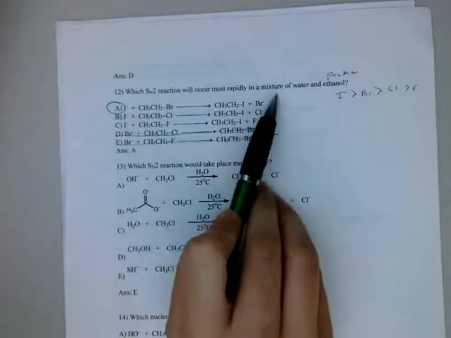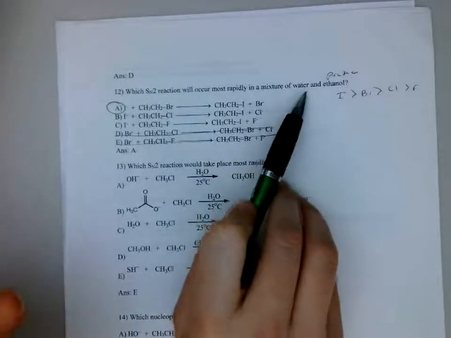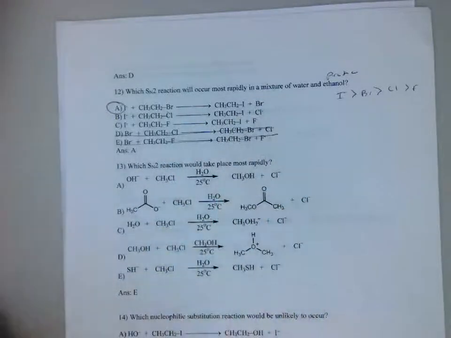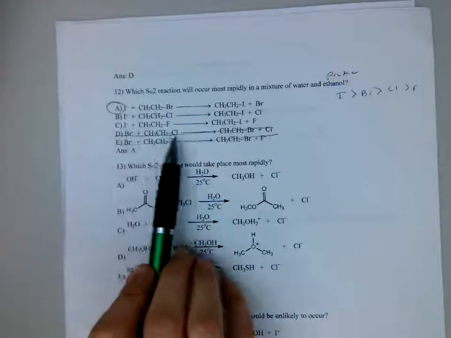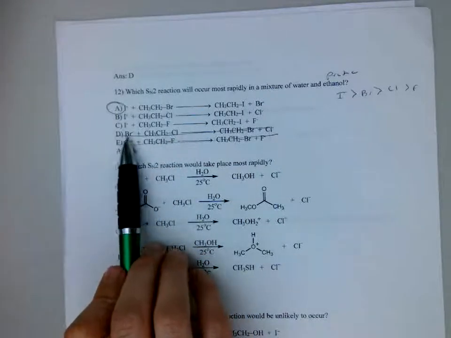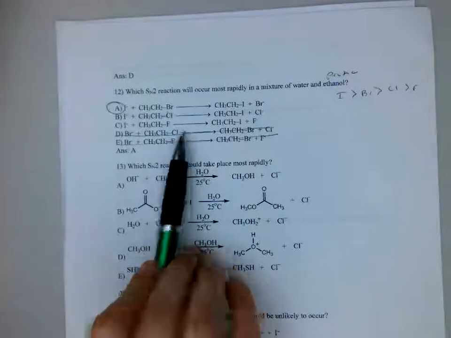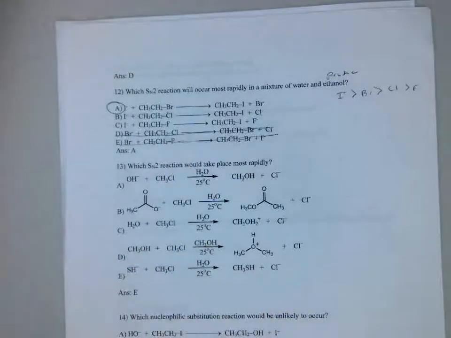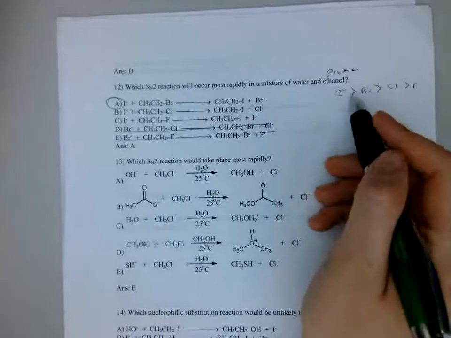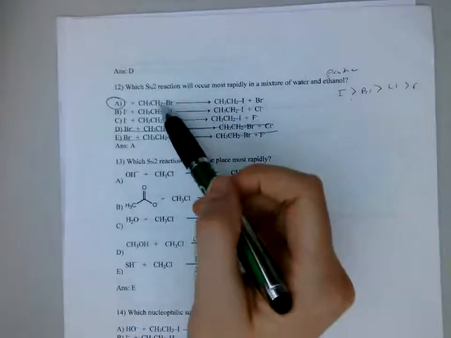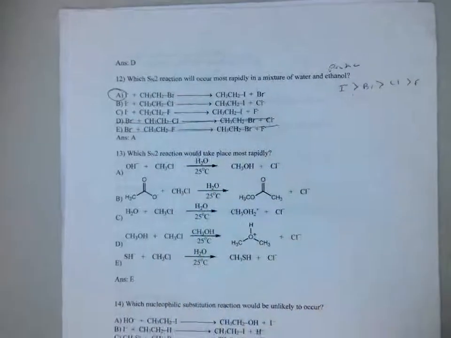If the question was in acetone or something that didn't have any protons, the best choice would be bromine as your nucleophile, and then the better leaving group between the two of these is chlorine because it's more stable as a Cl minus charge. So this answer is different based on what solvent it's in. Don't just assume iodine's always the best, because it's not in the different solvents.